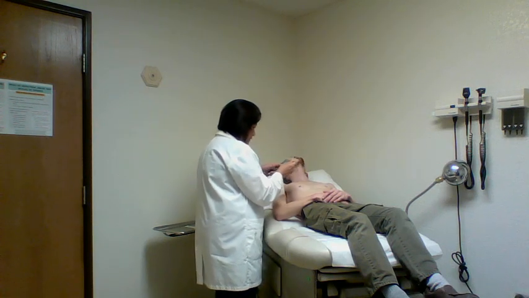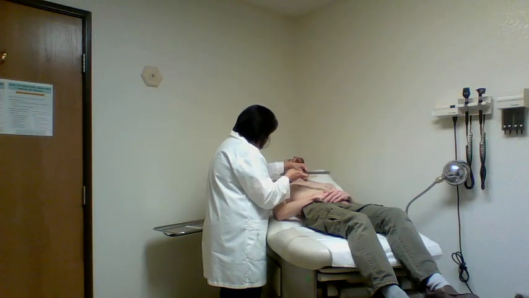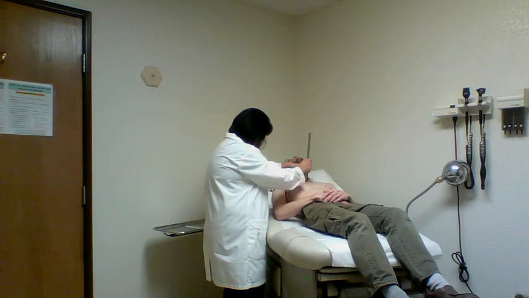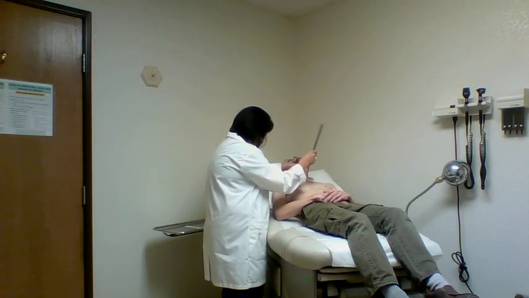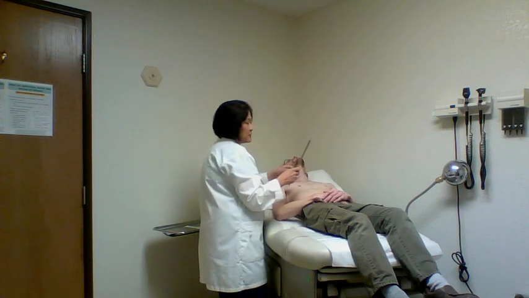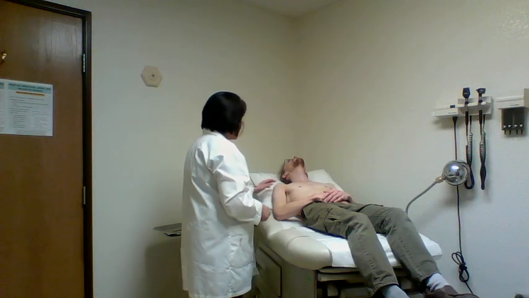So I will put this tongue depressor horizontally and try to measure the highest point of the pulsation. And put this on the sternal notch. So it's 1.5, which is within normal. So it's less than 3 cms.